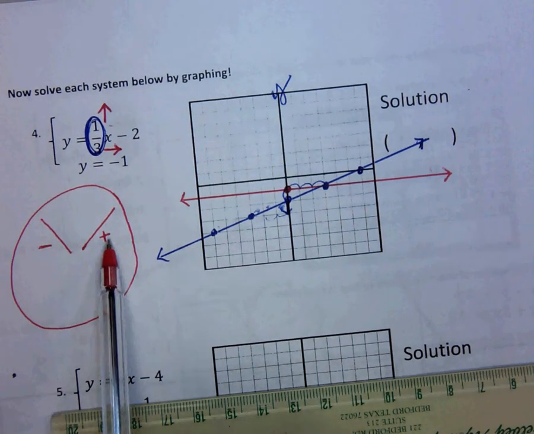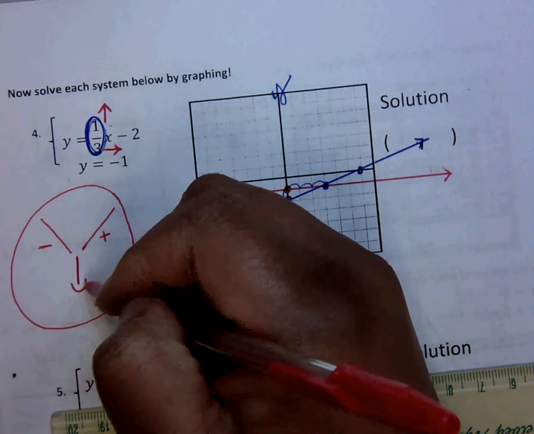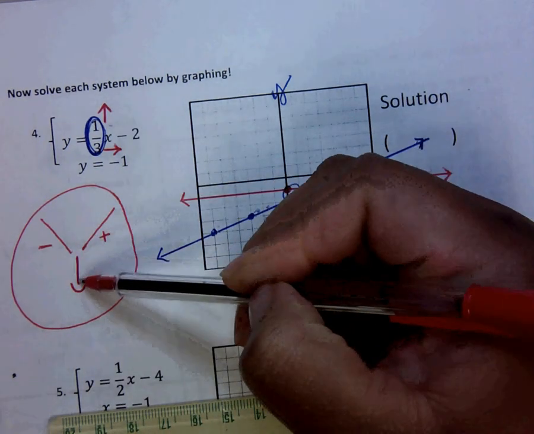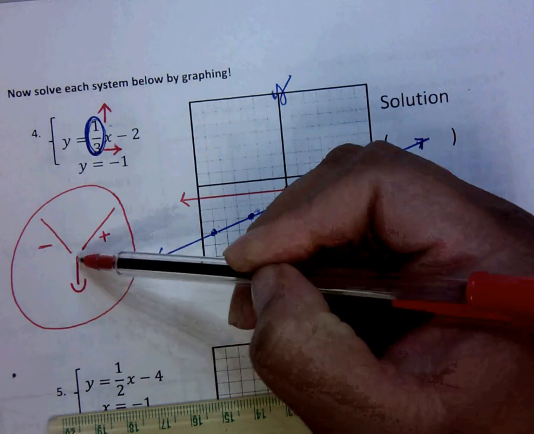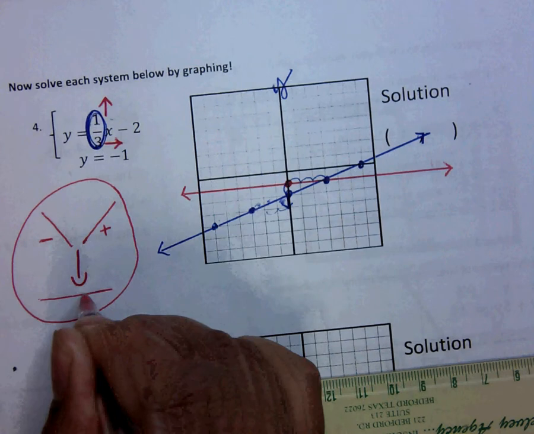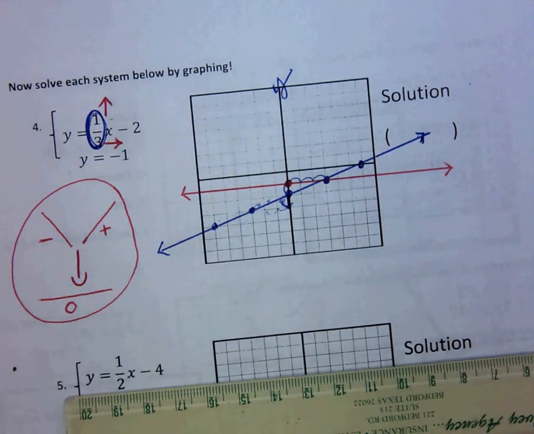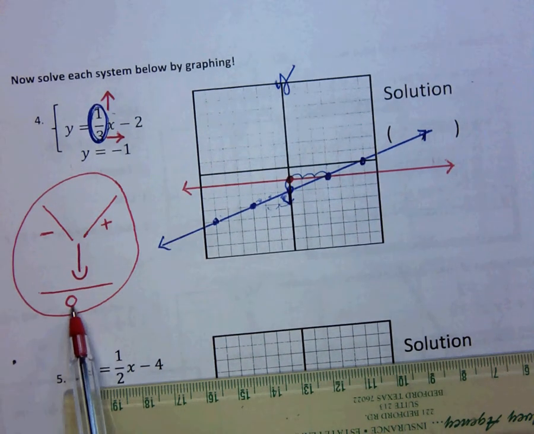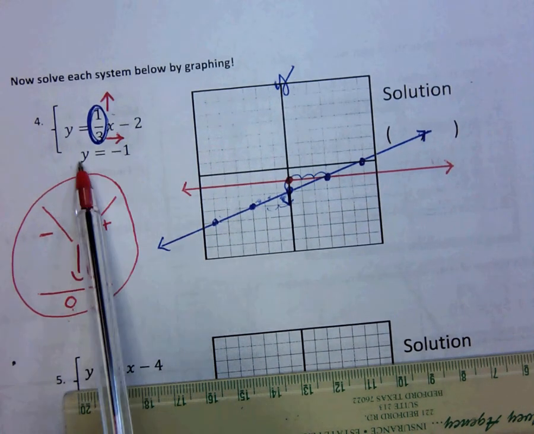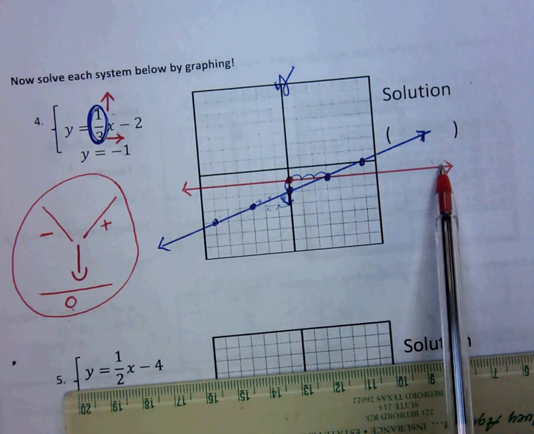Negative, positive. Remember, we had the bridge of the nose telling us that the slope of a vertical line is undefined. And then we had the mouth that said that the slope of that line was 0. You know, the mouth and the chin was the 0. So I'm telling you the slope of this line is 0, and that looks like this. So this is y equals negative 1.